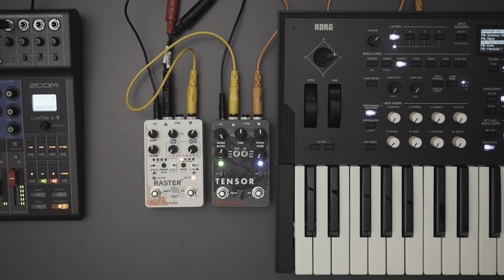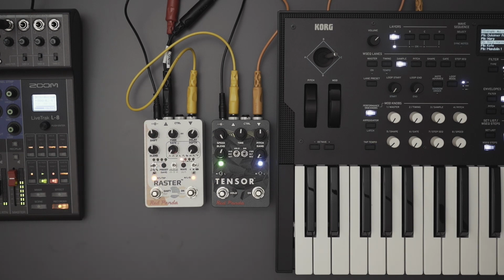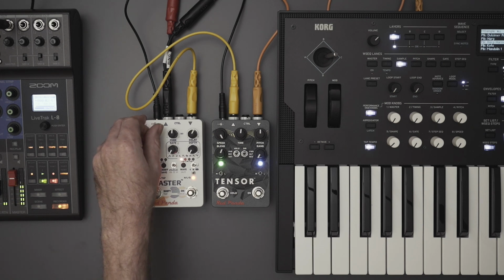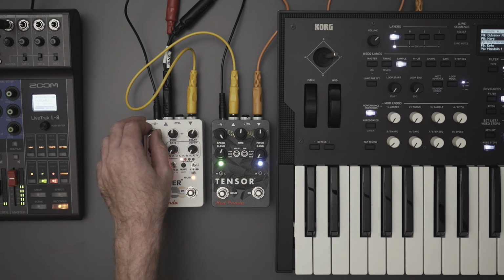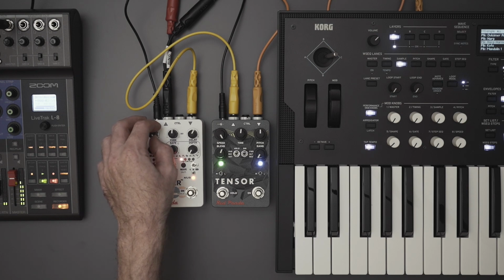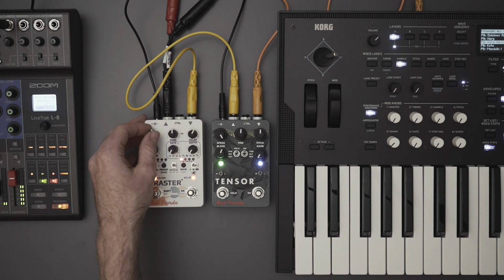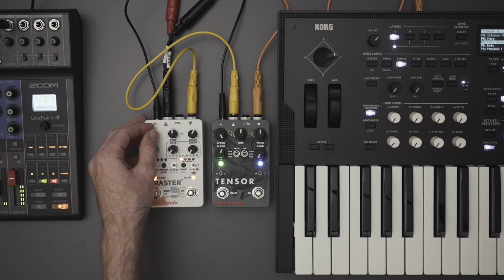Okay, so let's get to the pitch shifting. So I have 1 octave up going right now. You can go all the way to 1 octave down. It's set to transpose mode, so we get semitones. Let's go to a perfect fifth, which is right around here.